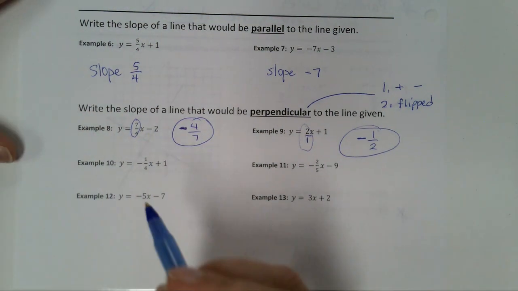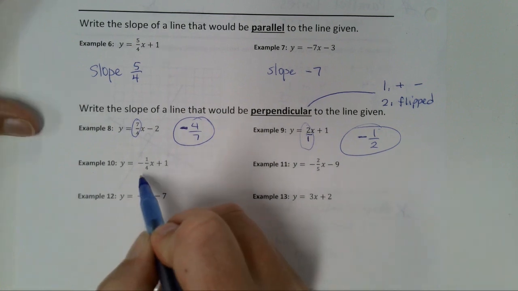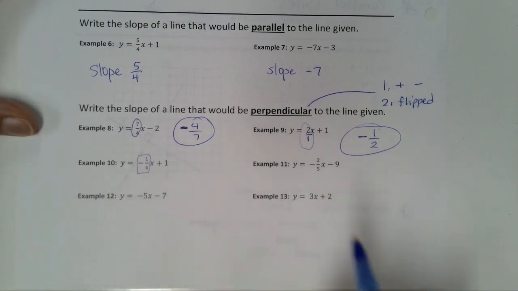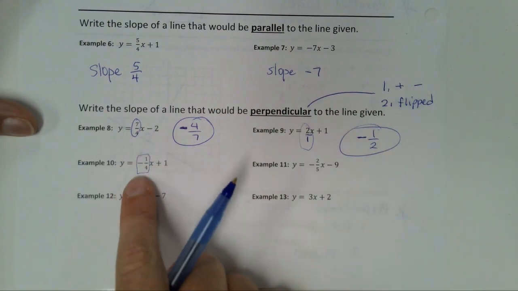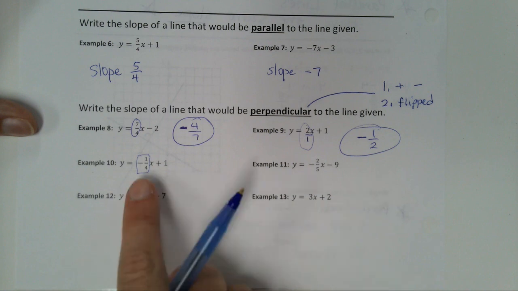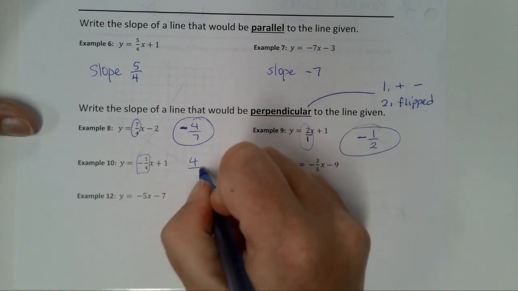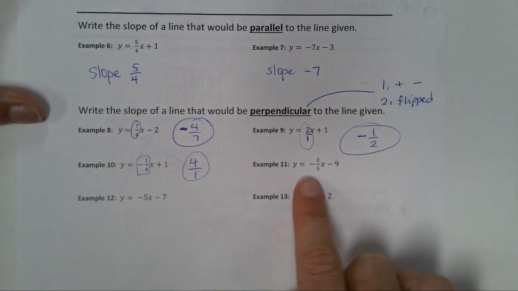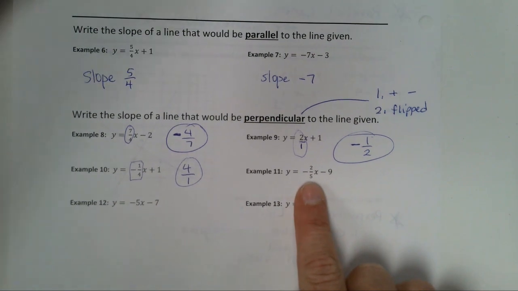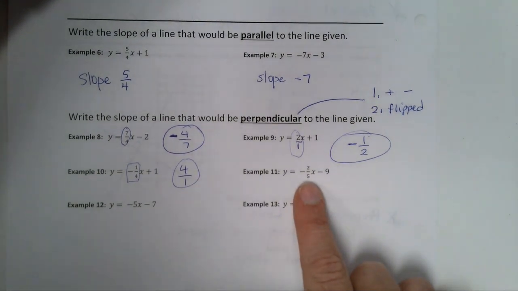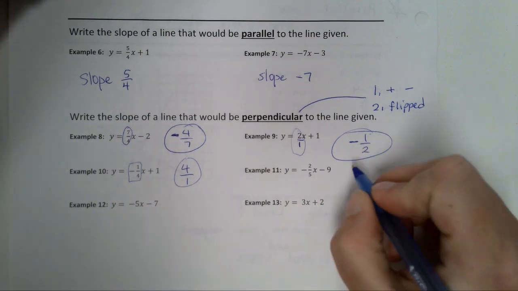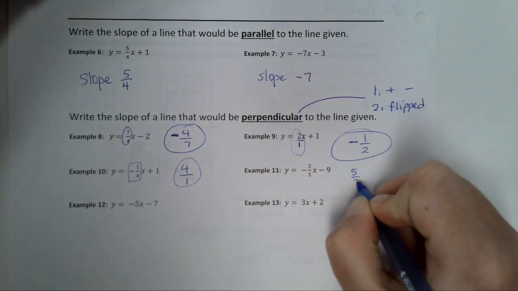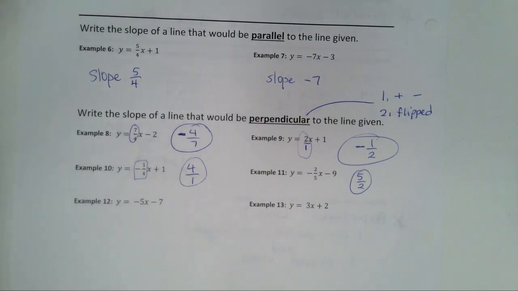All right, example 10. What's my slope? -1/4. So first of all, I need to change it. This time it's negative. I'm going to change it to positive. And then I'm going to flip it, and it's going to be 4/1. Or just 4. You don't technically need the over 1. Everybody see what we're doing now? All right, example 11. What's my slope of this line? -2/5. So the first thing I need to do is change it to positive, and then I need to flip it. So what's it going to become? Positive 5/2. Boom. All right, y'all do example 12 and 13 real quick.